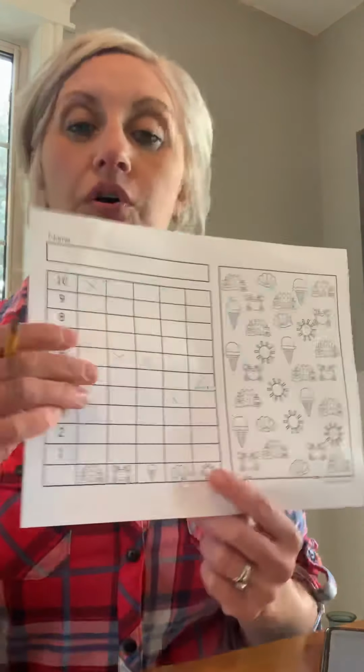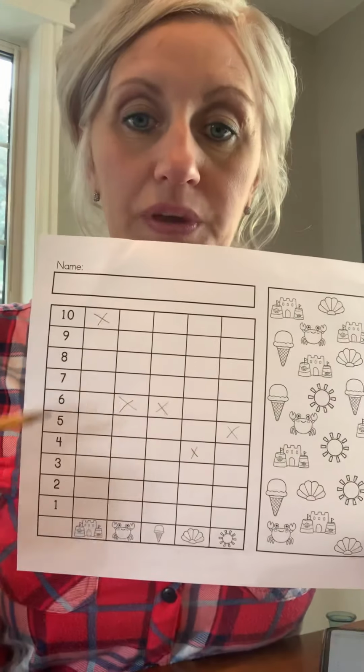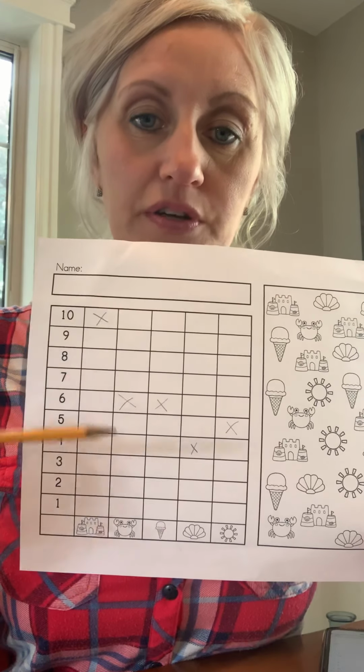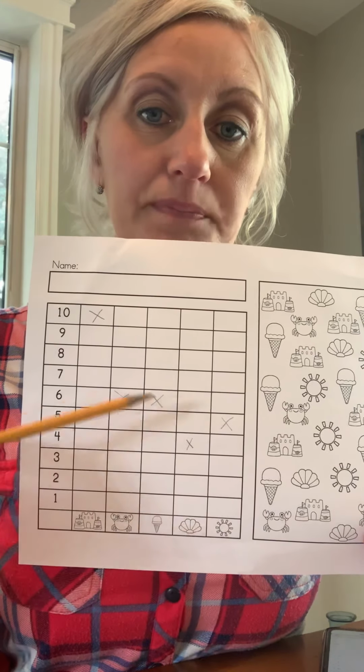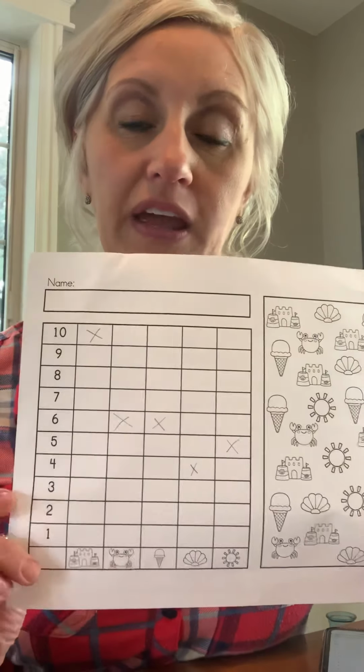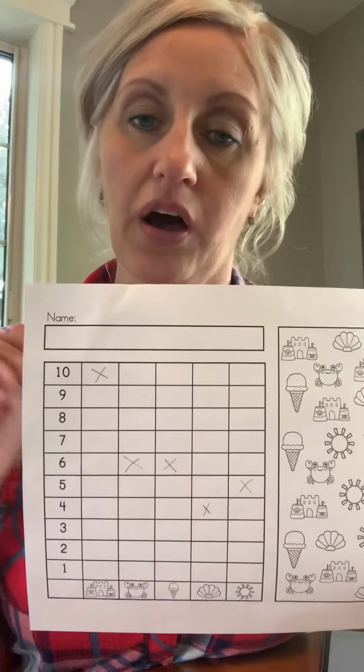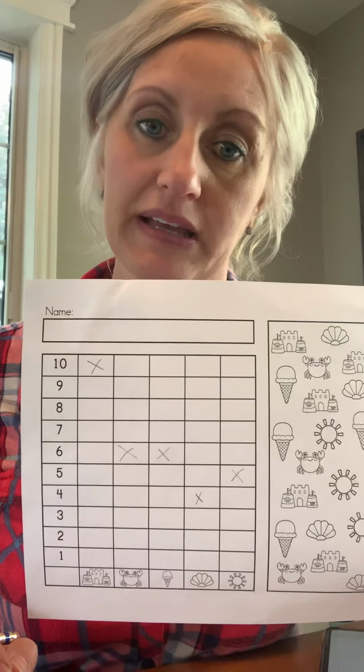And we're going to go over and we're going to mark it. So with this graph, we can tell who had the most, who had the same, who had the least, and in between. And remember, with math, we always want to check our work twice.